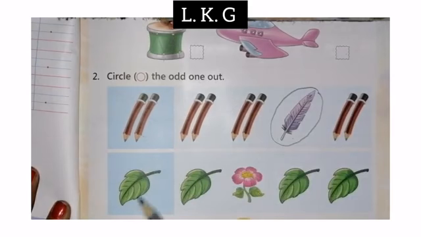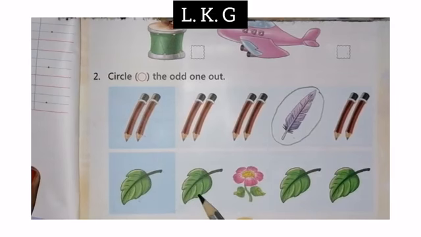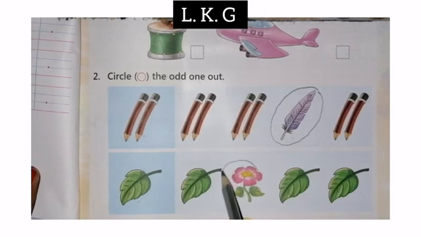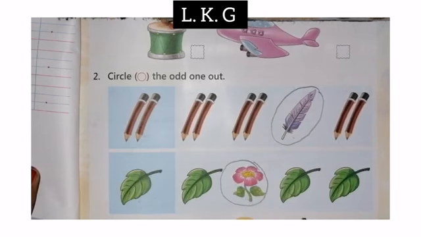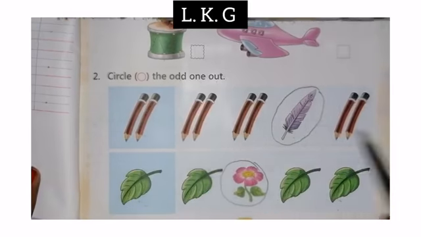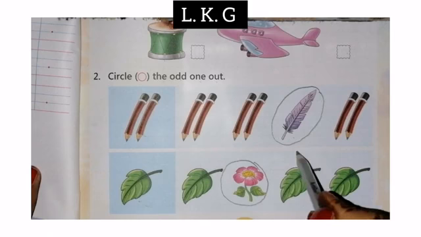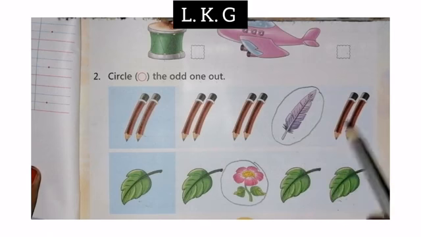Okay, now look at this picture. This is a leaf, this is also, this is also, this is also, but this is not, this is flower, so we will circle here because this is odd one. ये odd है, अलग है इनसे, ये सब एक जैसे हैं बट ये इनसे मैच नहीं कर रहा, so that's why ये odd है, so we will circle here. Done.